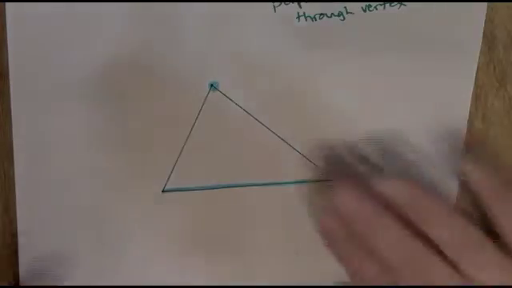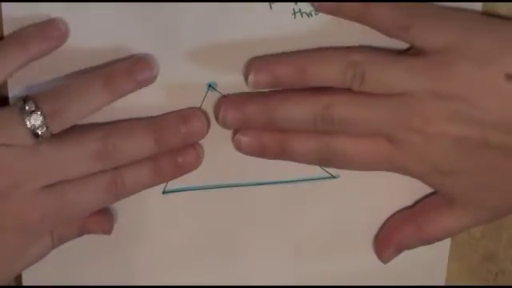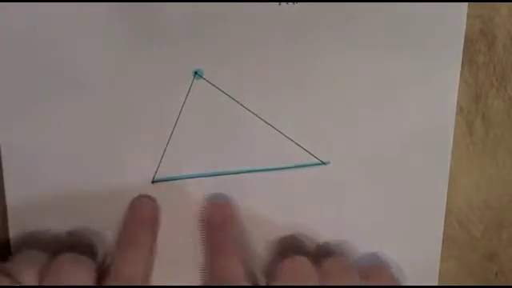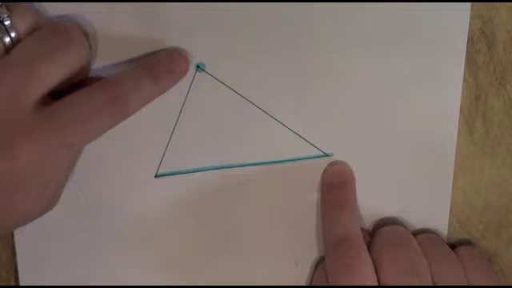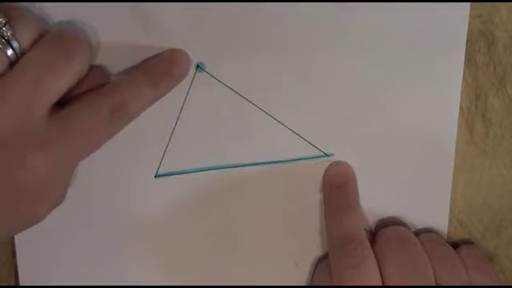So pretend like you could completely ignore the left and the right side of the triangle. We have a line and a point. We need to construct the perpendicular line through this point.